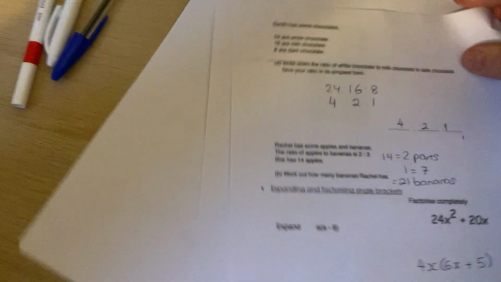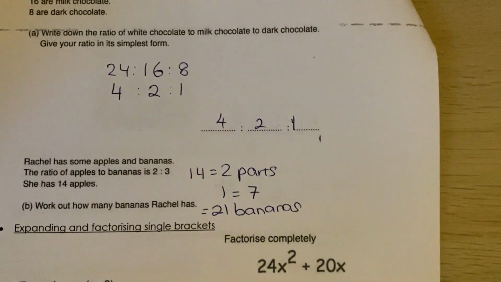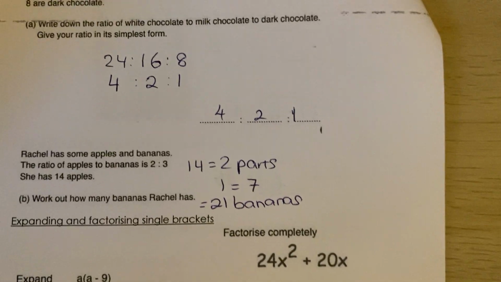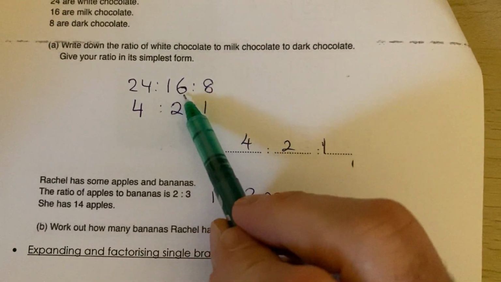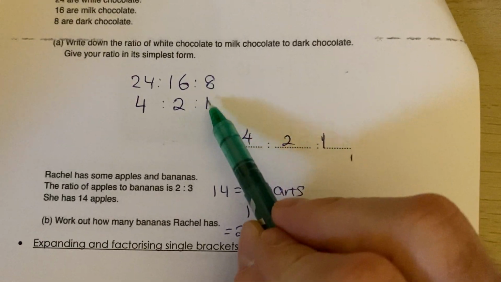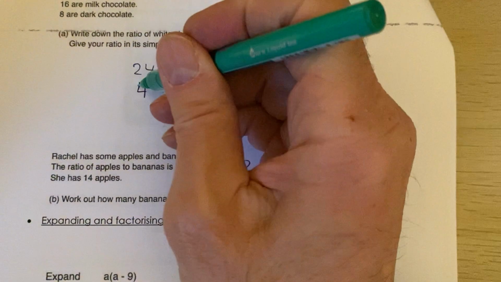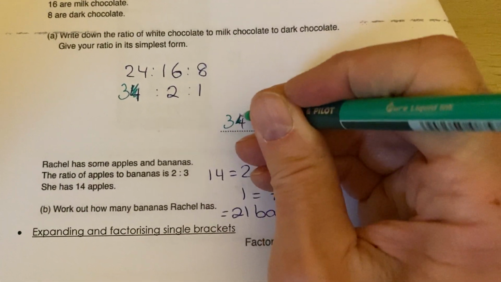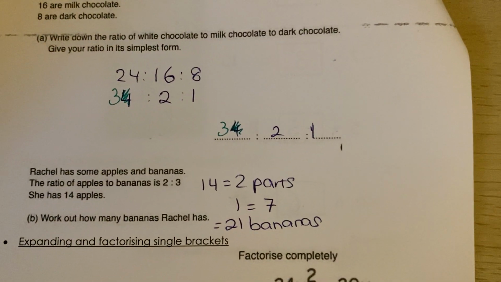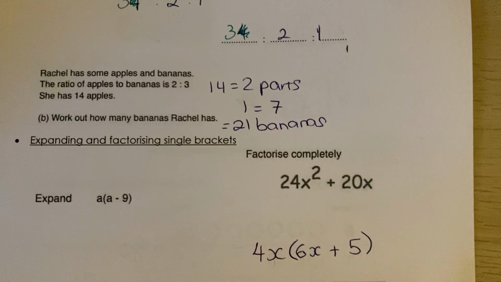Then we go to this bit here. It says 24 to 16 to 8. The ratio is written there, and simplify what goes into all of these. Well, the highest common factor is 8. It goes into all of them. So 1 8, 2 8s, 4 8s. Is it 4 8s? No, that would be 3, wouldn't it? So that should be 3 there. Okay, 3, 2, 1. It's really easy to make a mistake, especially if we're rushing it.